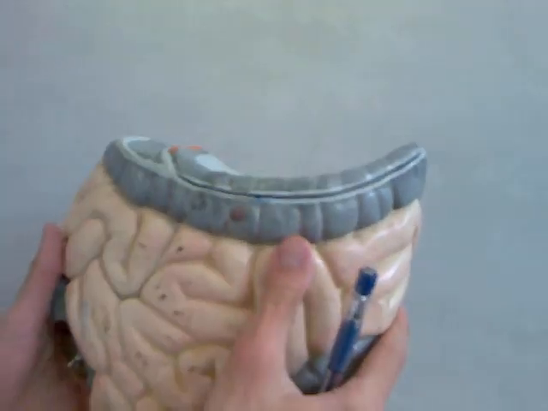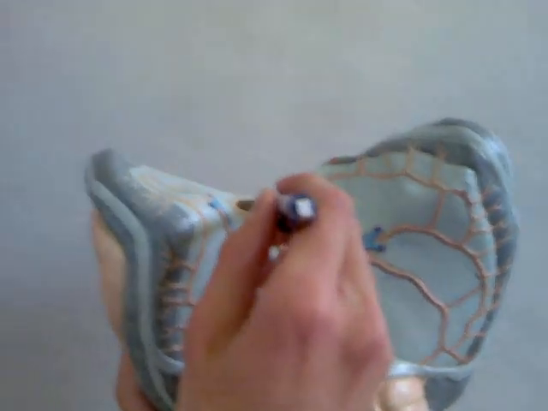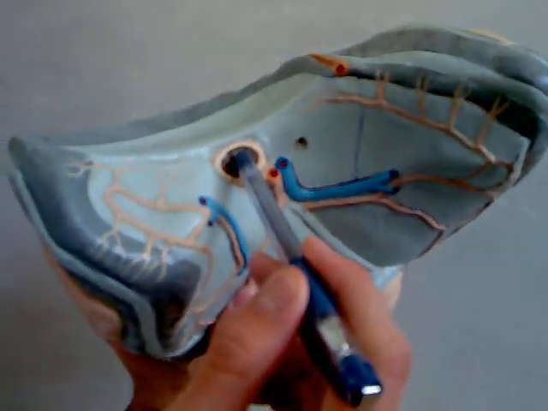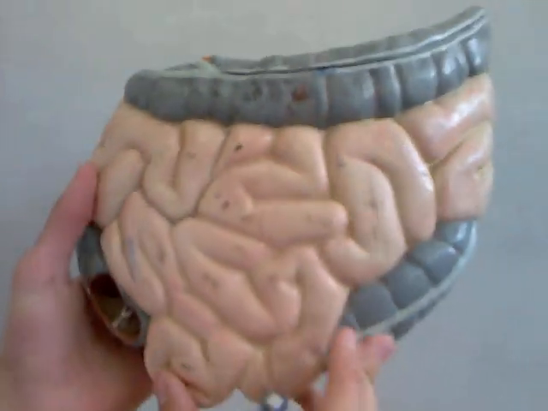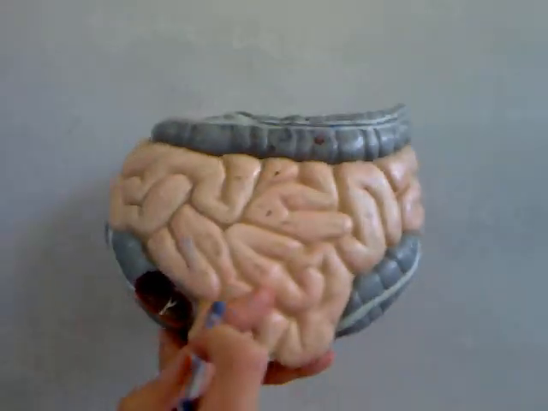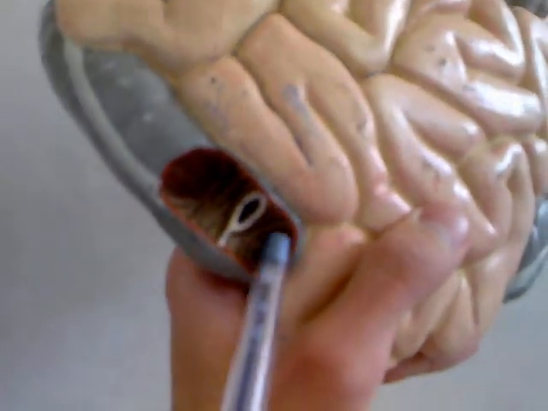Okay, so first we have this sample. We can begin with, again, this is the duodenojejunal junction. Okay, we cannot see the rest of it, so we're moving on to the large intestine. These are coils of the small intestine, but they're not really distinguishable. The large intestine, here's the cecum.